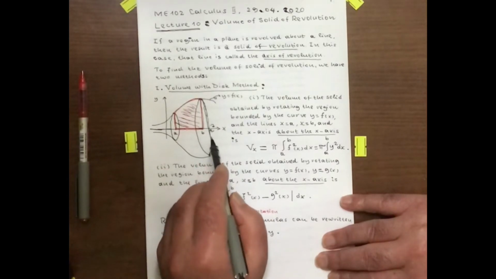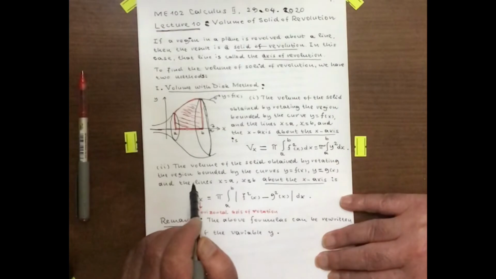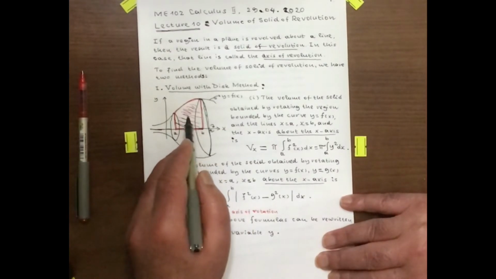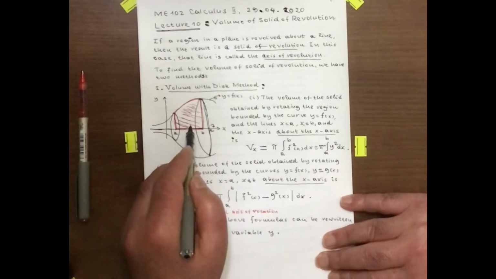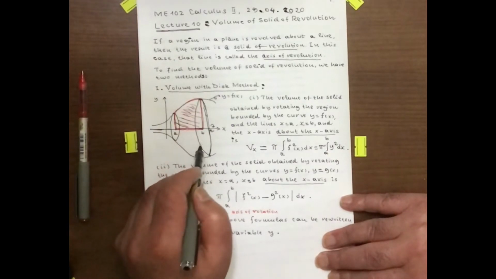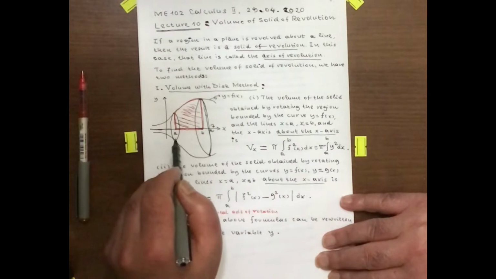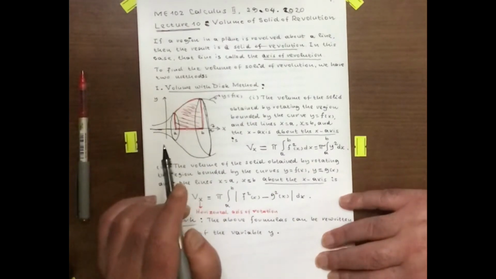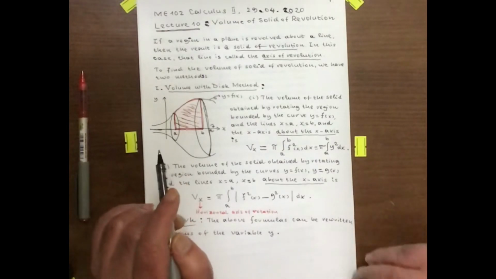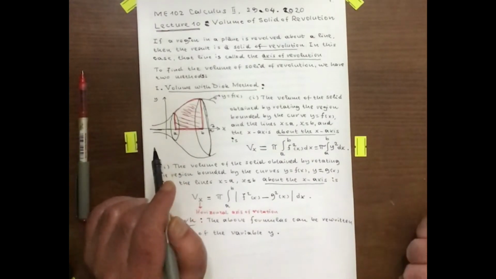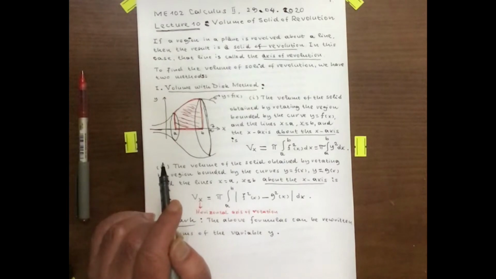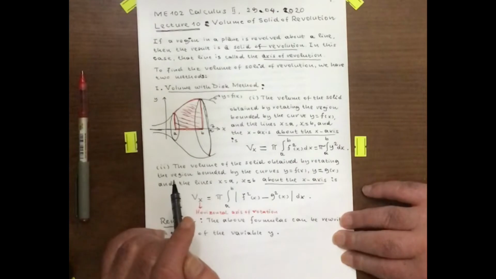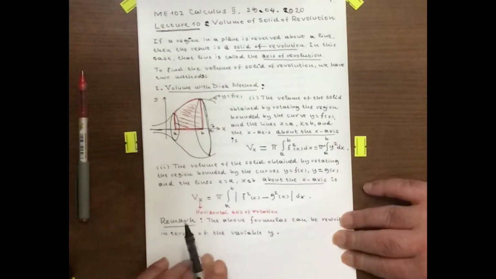Okay, now we call this x-axis the axis of revolution or axis of rotation. If this region is rotated about the x-axis, then we have a solid of revolution. And in this lecture we would like to calculate the volume of a solid of revolution.